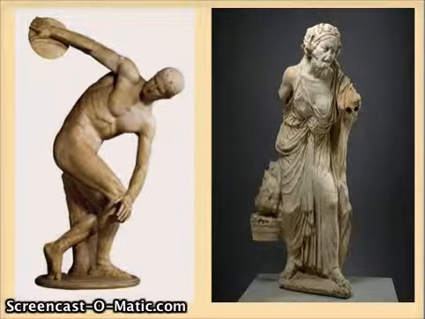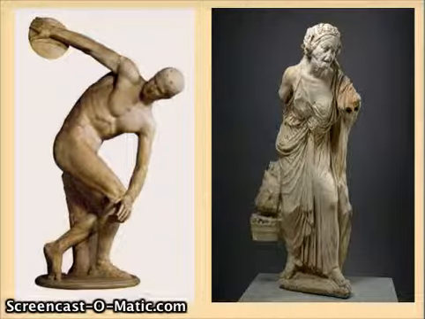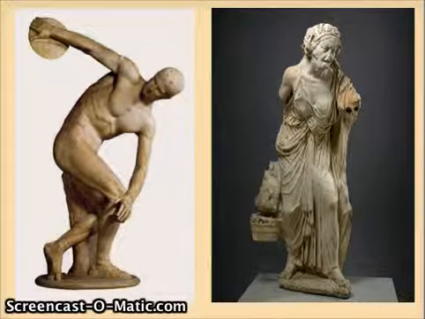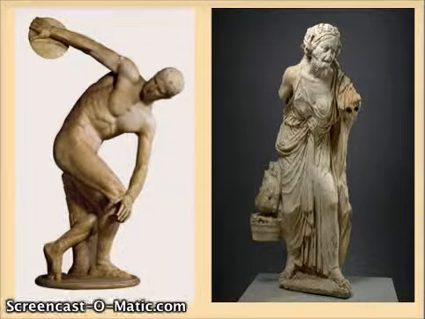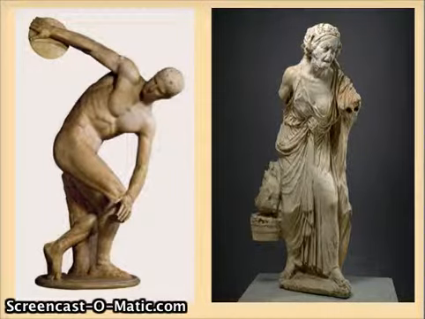Now, in addition, we'll be looking at the earlier Greek art, which is a lot more like Egyptian art. So we have the early Greek art, we have the classical high art, and then we have what they call the Hellenistic or more dramatic art pictured on the right. Now, we're going to talk about Rome.